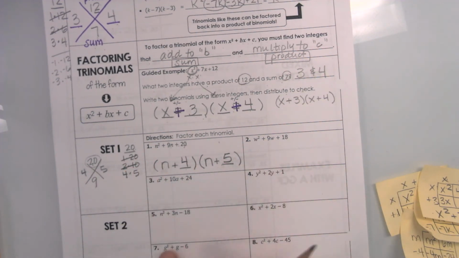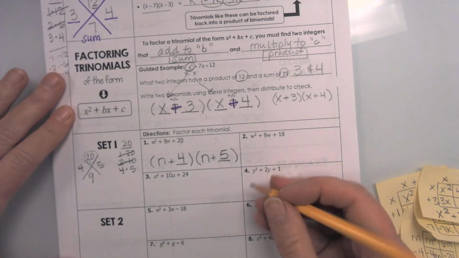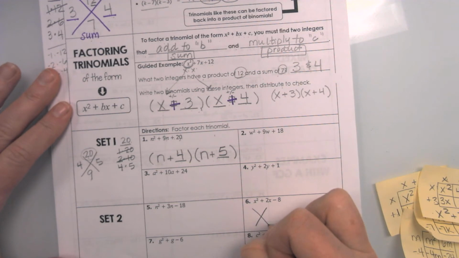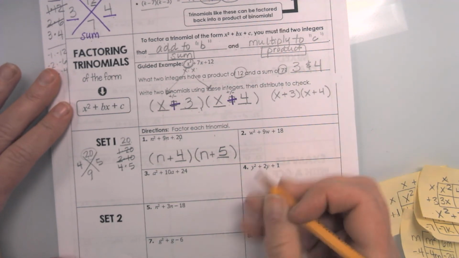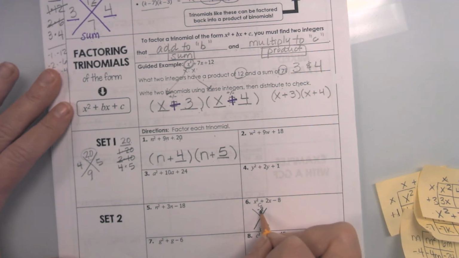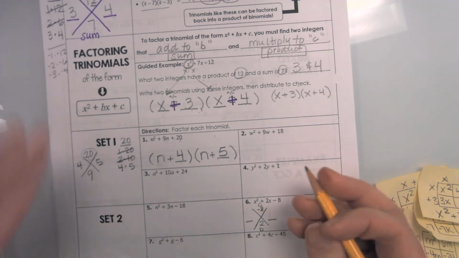I've done one from set 1, so I'm going to go ahead and do one from set 2. So I'm going to move down here. Number 6. I'm going to make my diamond triangle first. And I know that my C needs to come up here and my B down here. My product is -8. Oh, that's telling me something is negative. So I got to think about that. And then it's going to add up to 2.